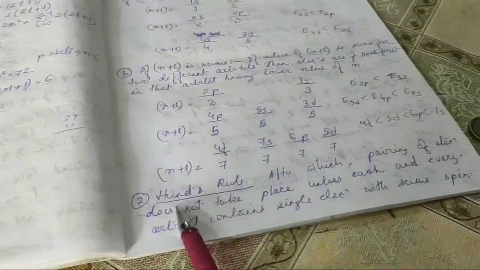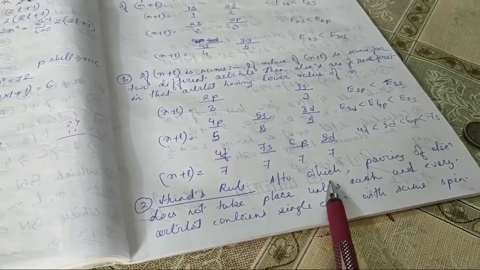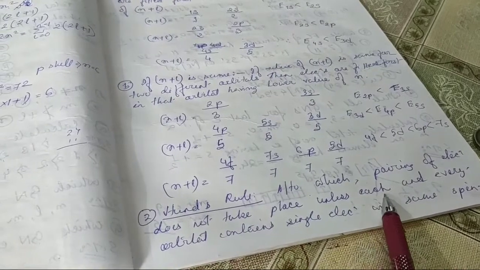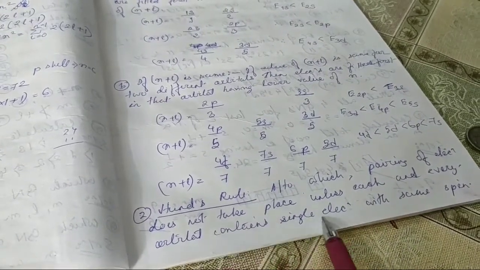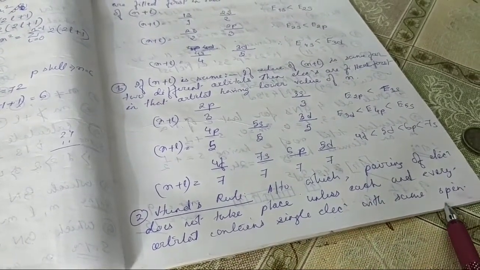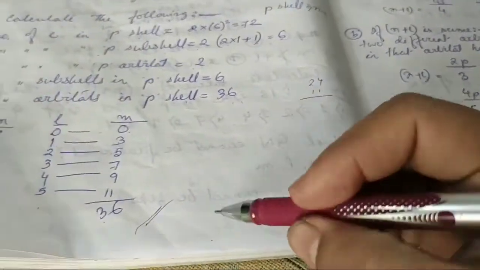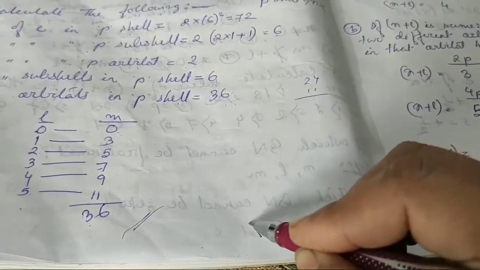Second, we will be coming to Hund's rule, according to which pairing of electrons does not take place unless each and every orbital contains a single electron with the same spin. This I can show you with an example.